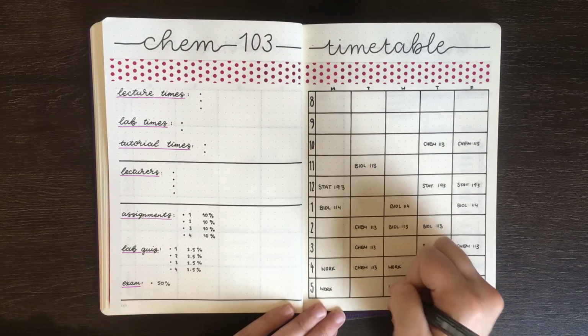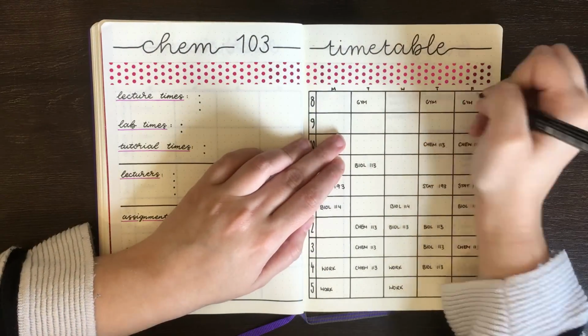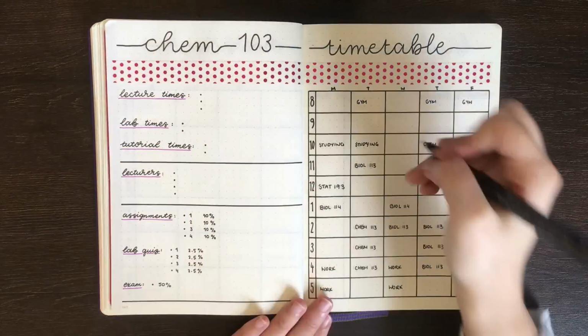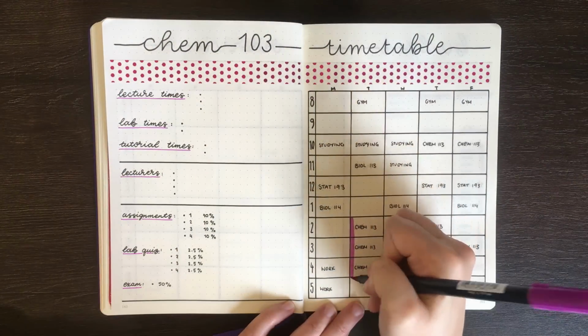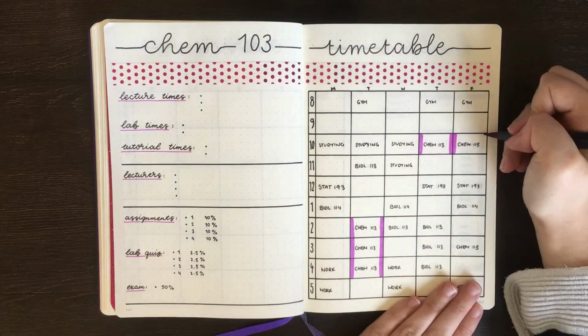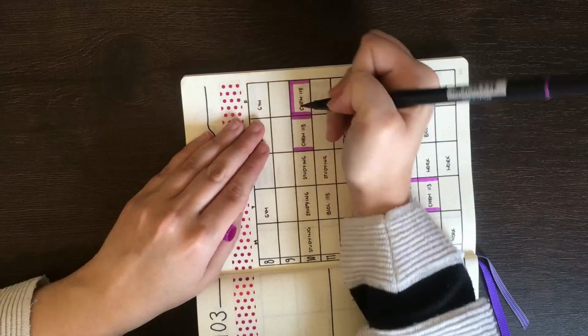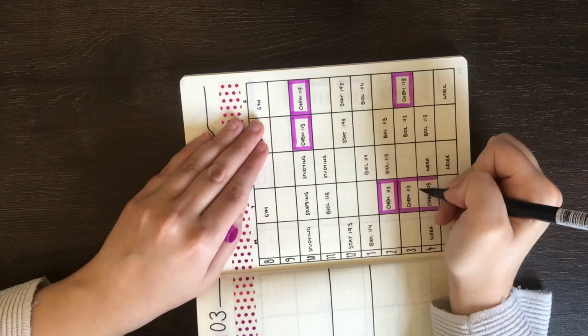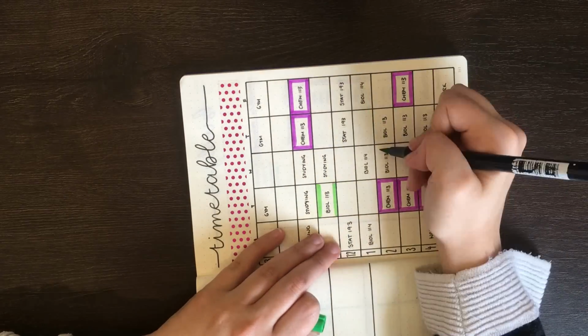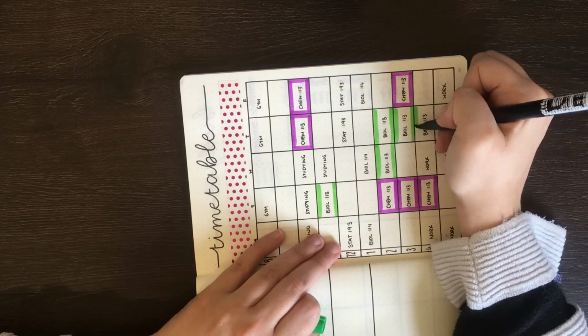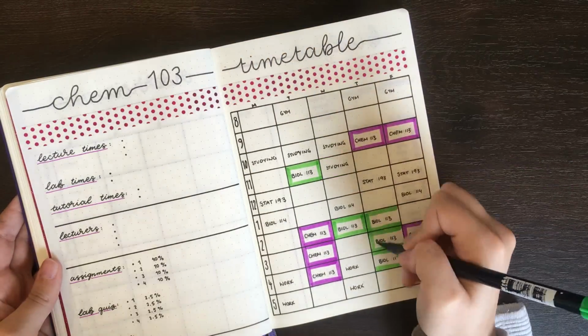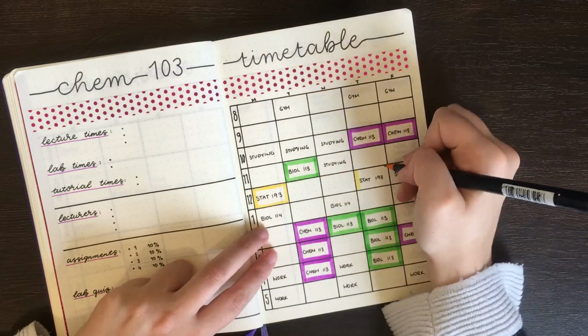Once you place all of your lectures in and then the slots for your labs and tutorials and such, you can also plan any additional time for things like study groups, self-revision sessions, and things like part-time work, going to the gym, and other hobbies that you might have. You can see here I've also color-coded the lecture, tutorial, and lab time slots just to make them stand out.